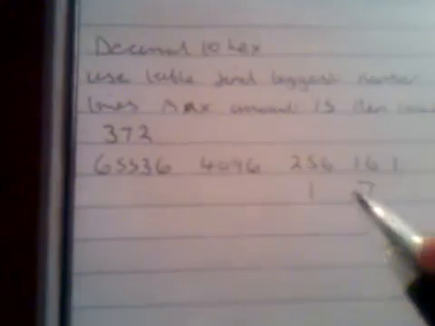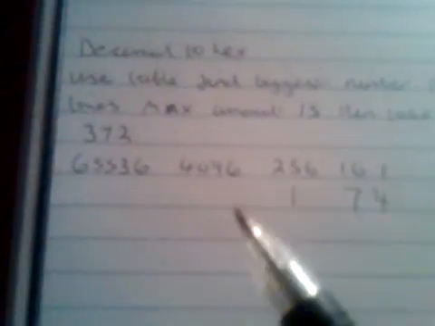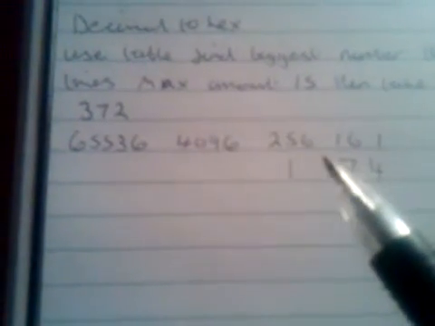So you would write down 7, and then you take that away from what's left over, so it'd be 116 take away 112. If you see, I've got it down here, this makes it simpler. So you're left with 4. So you've got 1s, so you just put 4 where your 1 is, and that's your answer. So basically you're finding how many times that number can go into this, and you write it down. So the maximum amount you can have in one column is 15, and that's basically your decimal to hex and your decimal to binary.